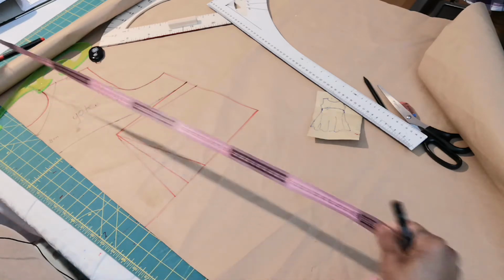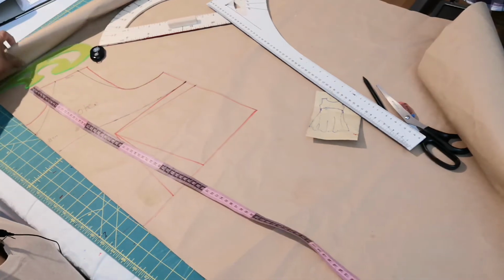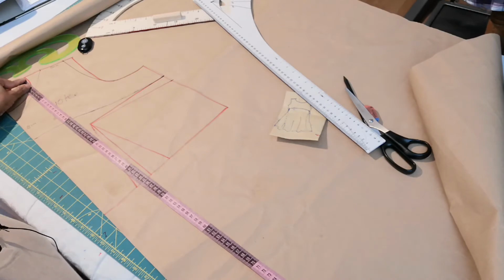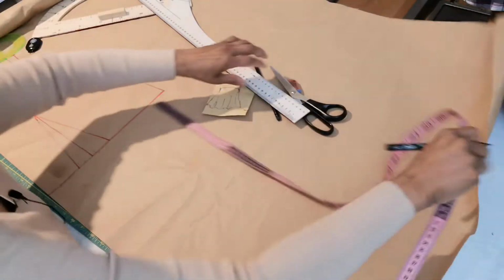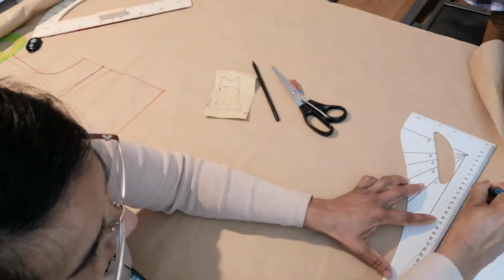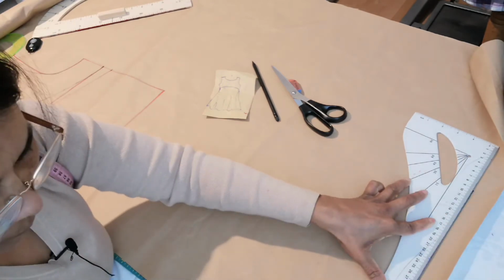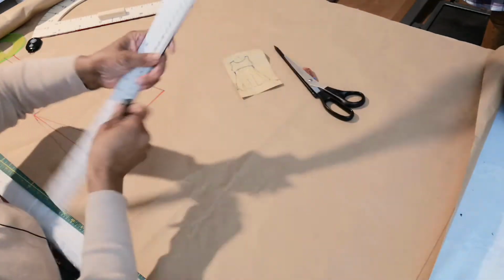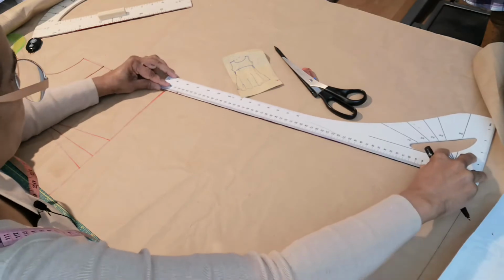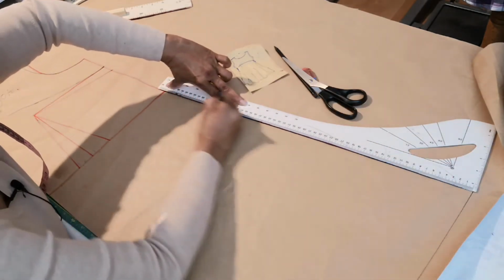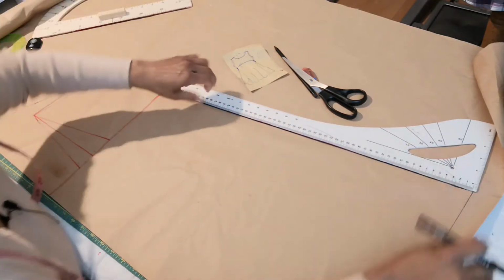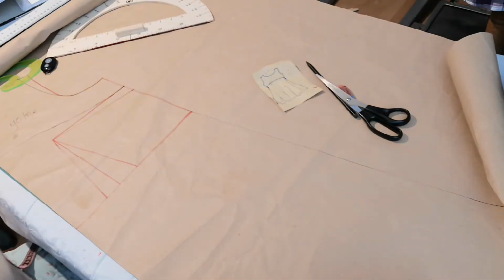I took my dress length 102 centimeters. Draw a line and connect with your waistline. Okay.